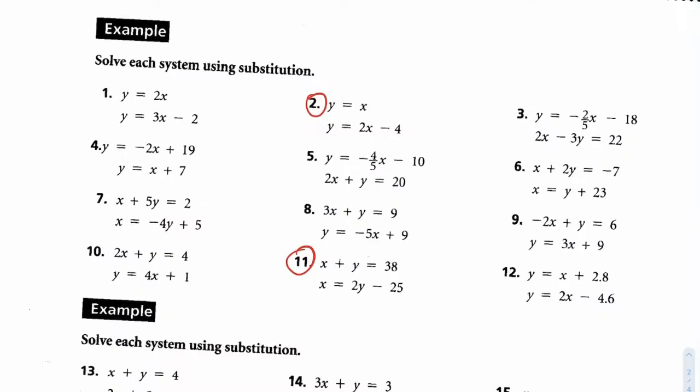Why don't you go ahead and try number 7? You do number 7 on your own. x plus 5y equals 2. x equals negative 4y plus 5. You try that on your own, and then I'll show you my work for it afterwards. So pause the video, try number 7.